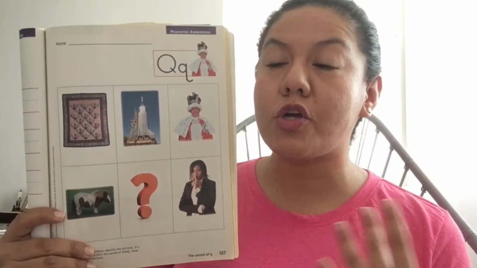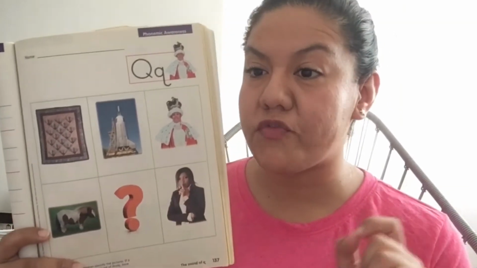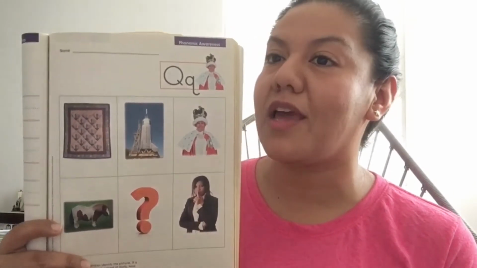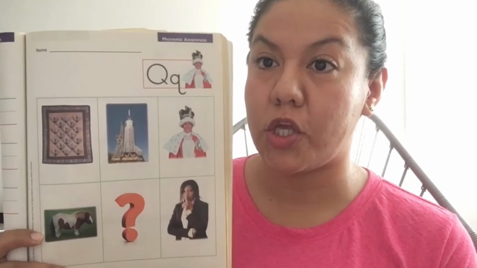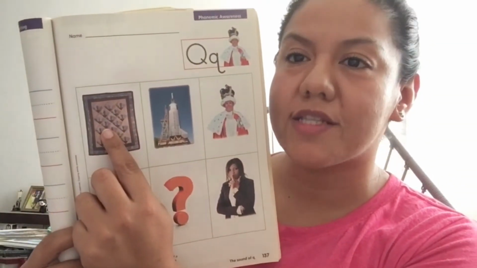And now we'll go to page 137. Here we have different items and you have to circle the ones that start with the letter Q. Remember, Q sounds k, k, okay? So listen and pay attention. Quilt.